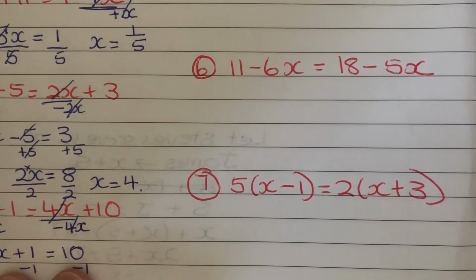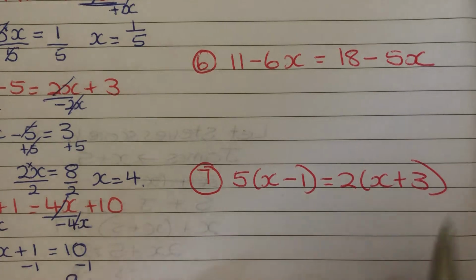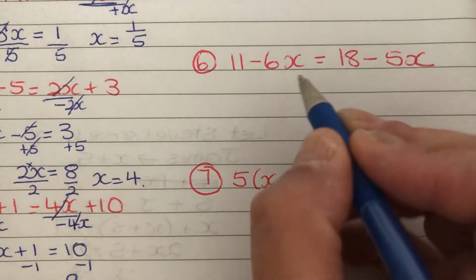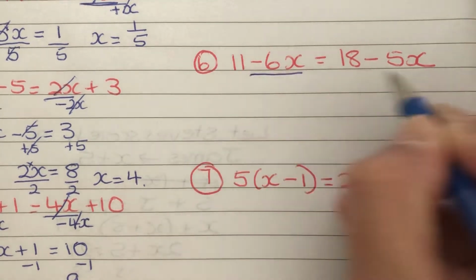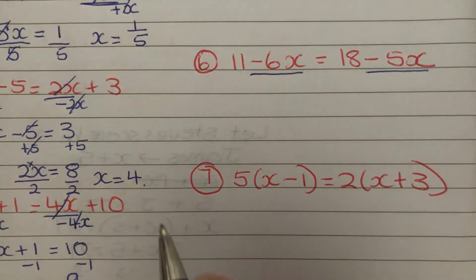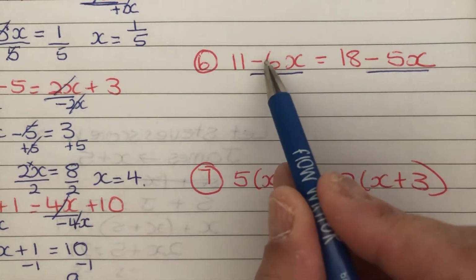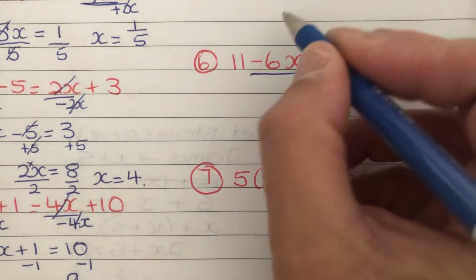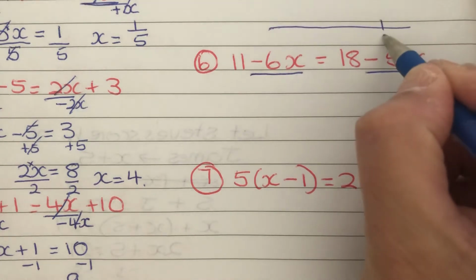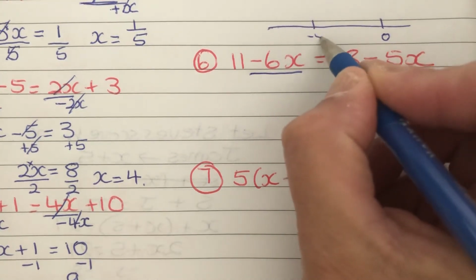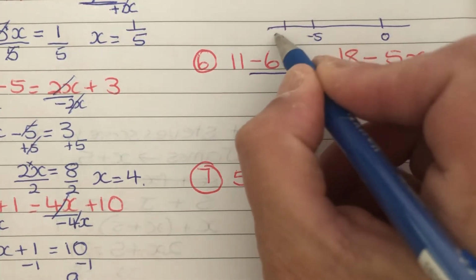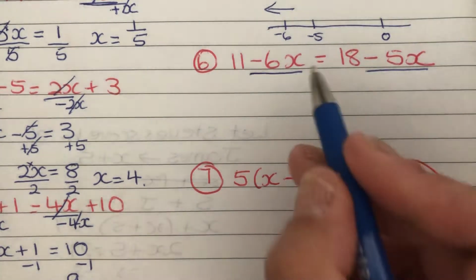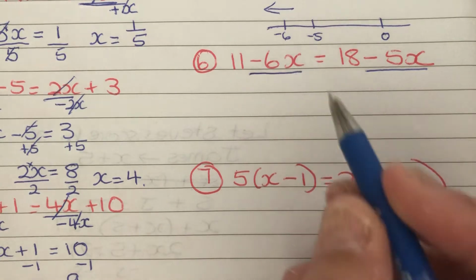Okay, number 6. Please write down number 6. Press pause if you need to. All right, we're going to look at the x's. Now, they've both got negatives in front, so be very careful. This one is negative 6x. This one is negative 5x. And if you think of your number line, where does negative 5 sit? Here. Negative 6 is here. So the smallest number is the one to the left. So, in fact, this one is our smallest this time.